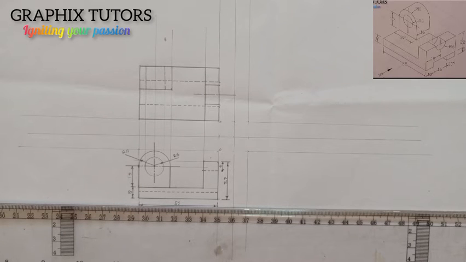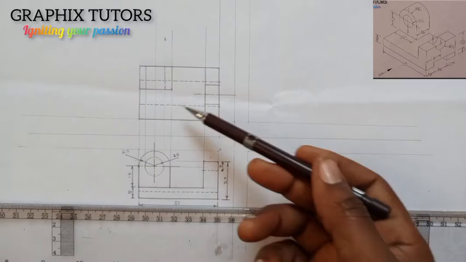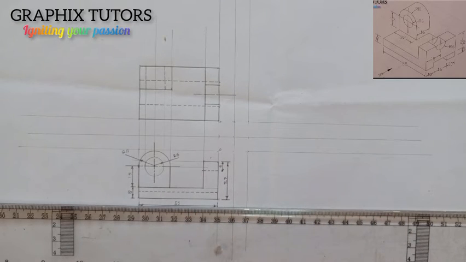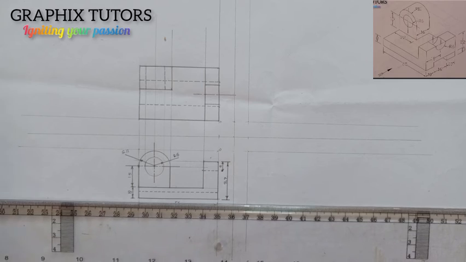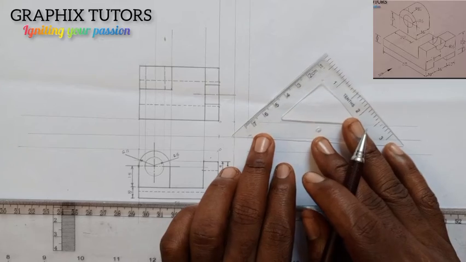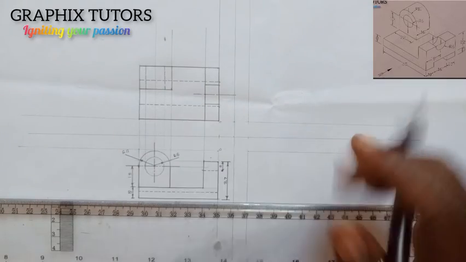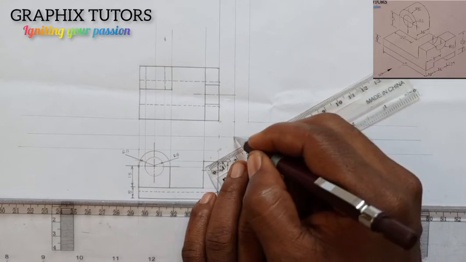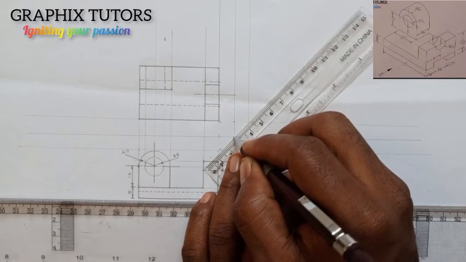The next thing we'll do is draw the end view. We've done the elevation, and this is the plan. So the next thing is the end view. To help us get the end view, we need to draw an angle of what? 45 degrees from this point, right? If you did this accurately, you just join this place and this place like this, to give you a 45 degree.